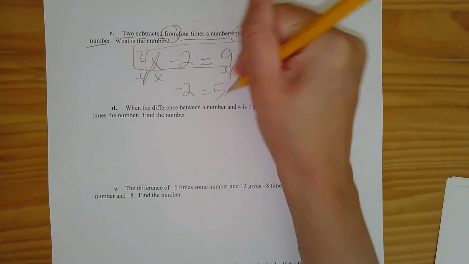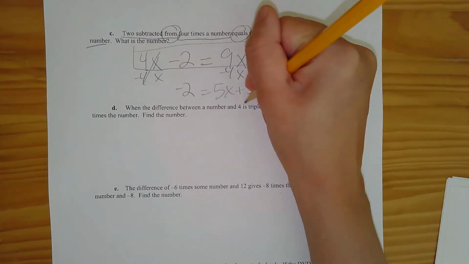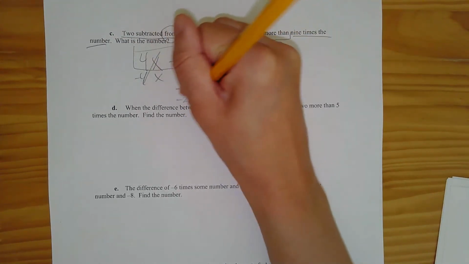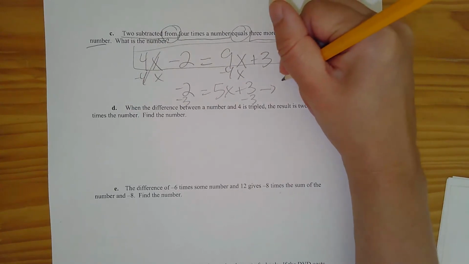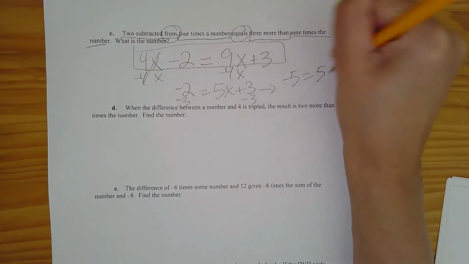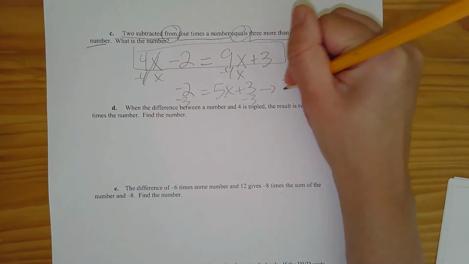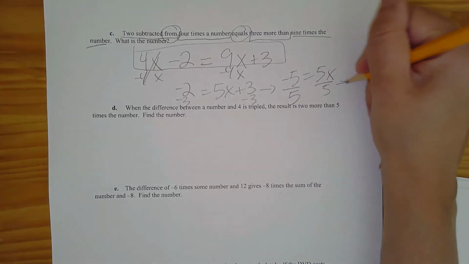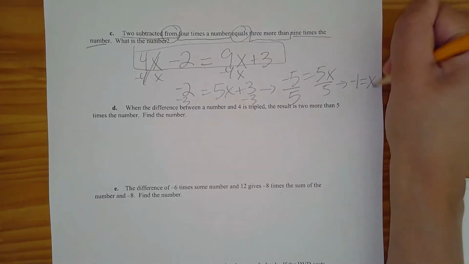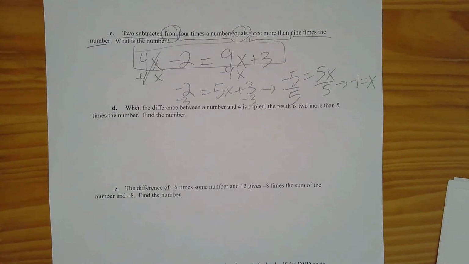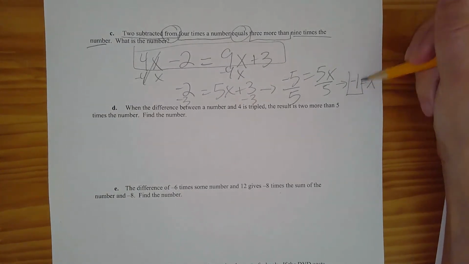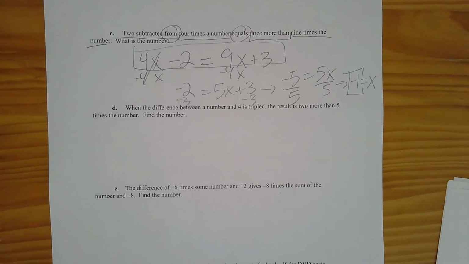equals 5x plus 3. Then I would probably subtract 3 from both sides to get negative 5 equals 5x. And lastly, I would divide both sides by 5 and have negative 1 equals x. Negative 1 is perfectly fine, it just has to be a number, and negative 1 is a number. So that's our answer.